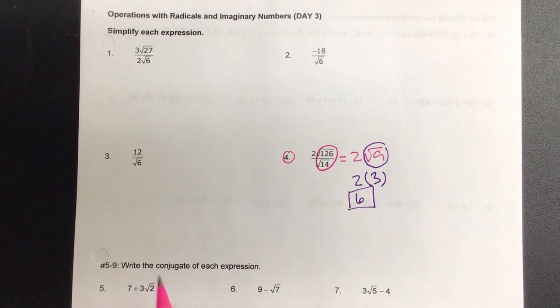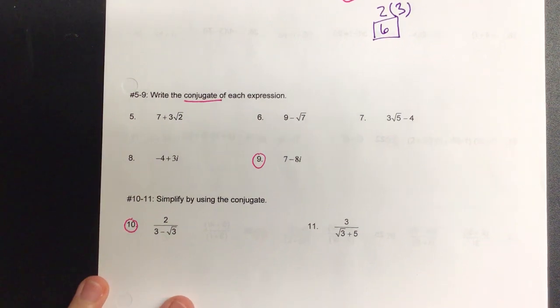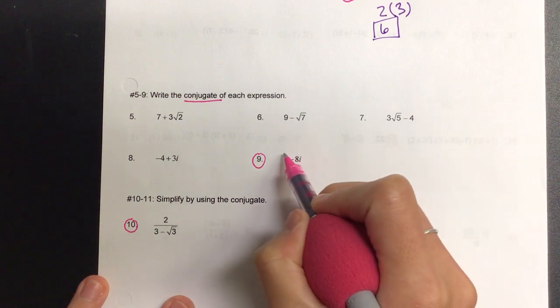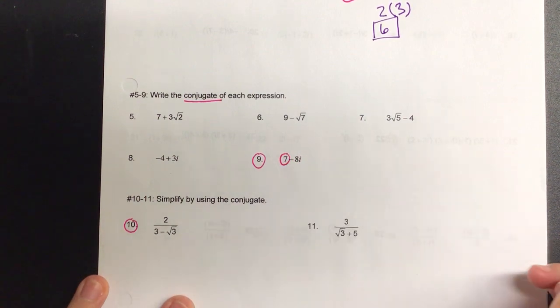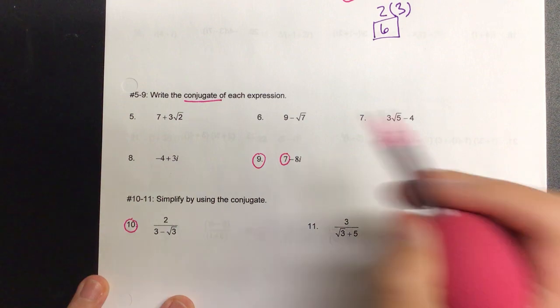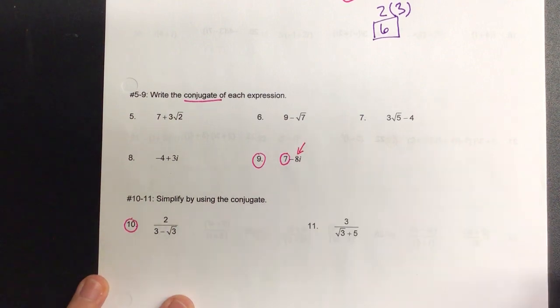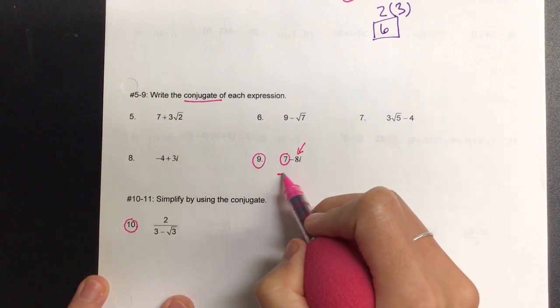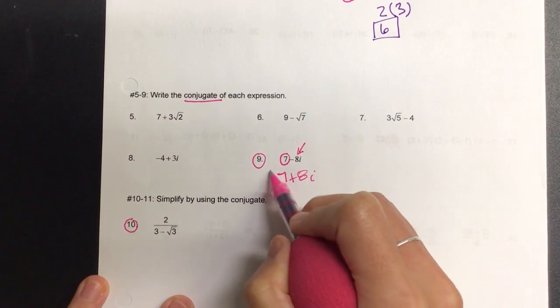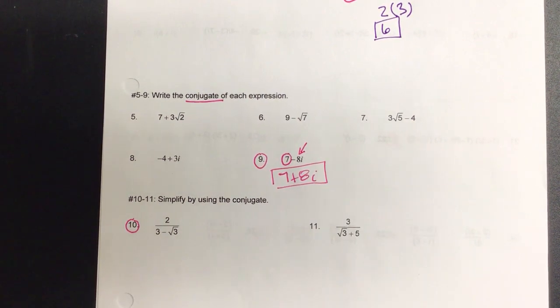Number 9 says the conjugate. And conjugate simply means if I see a minus, we put a plus. If I see a plus, we put a minus. So in this case, we're going to look at the conjugate of 7 minus 8i. Isn't 7 a normal number basically? Yeah. Any whole number is normal. Whichever one is not the norm is the one that we're going to make opposite. So it'll be 7 plus 8i, and that is it. So conjugate is the opposite sign of the one that's not a normal number.